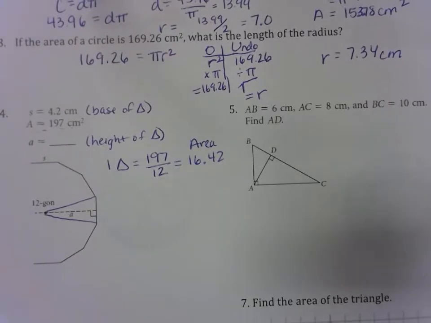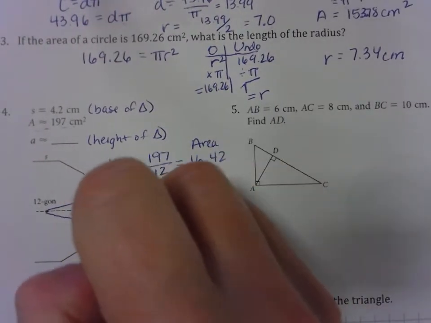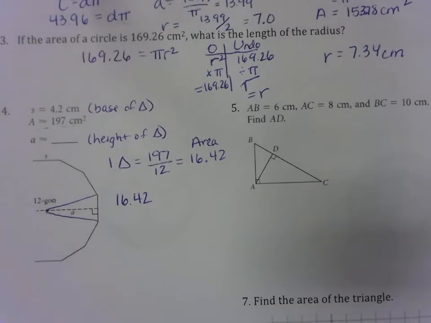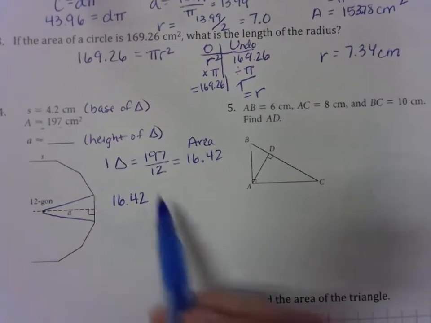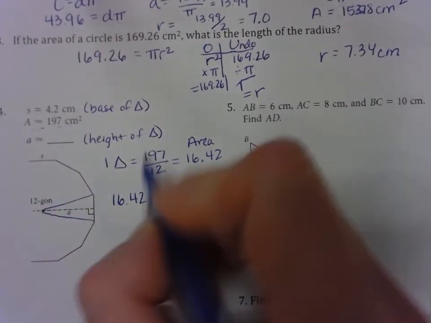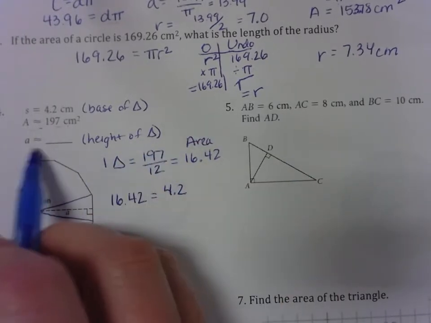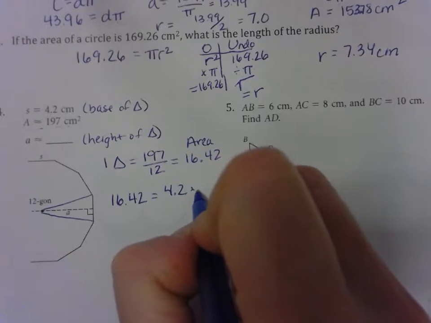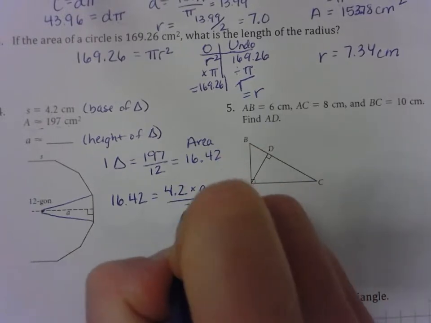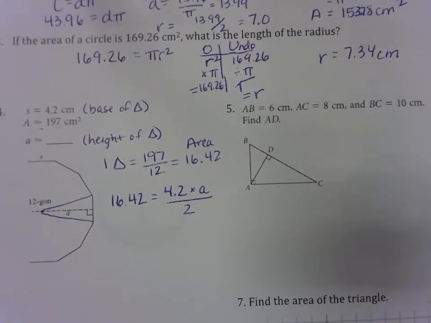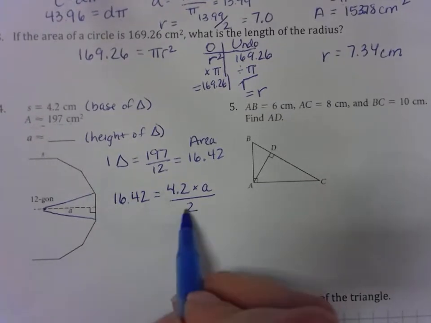So I know to get the area of a triangle, it's base times height divided by 2. The base, we said, was the same as the side length. The height is the same as the apothem, and we divide that by 2. So now I just need to undo.